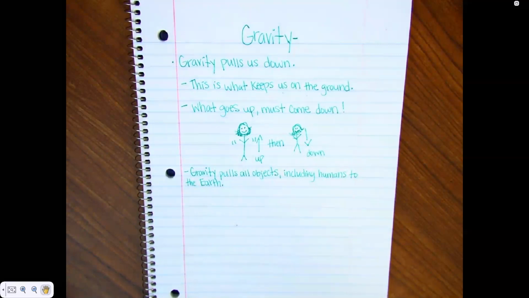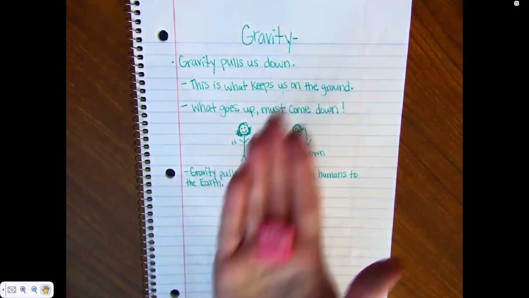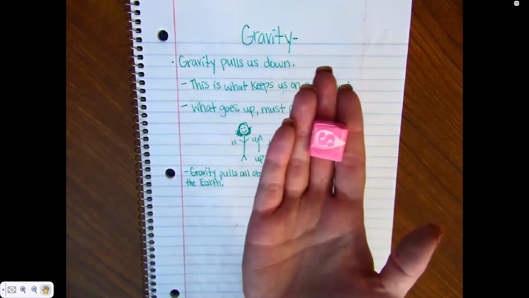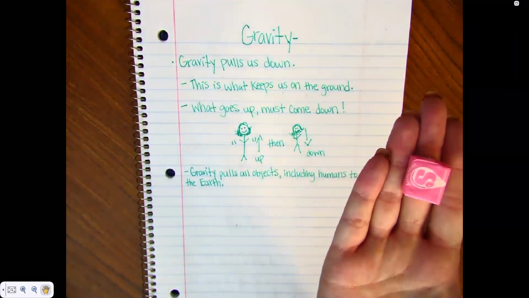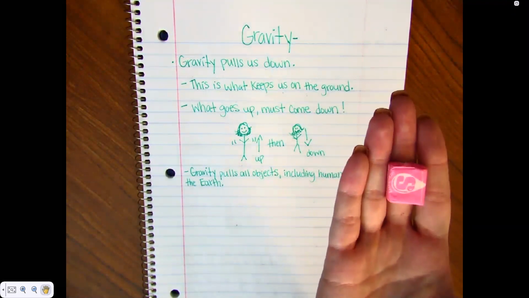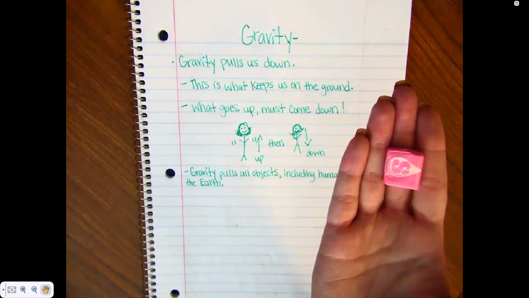All right, so after you write that sentence, I want you to find something else, another object besides your pencil. Because maybe it's just our pencils. Maybe that's what falls, right? So find another object. I'm gonna use one of my starbursts. If I drop this, is it gonna do the same thing as the pencil? It is, right? So ready? Drop your object. 1, 2, 3.